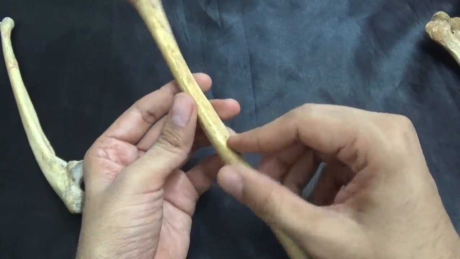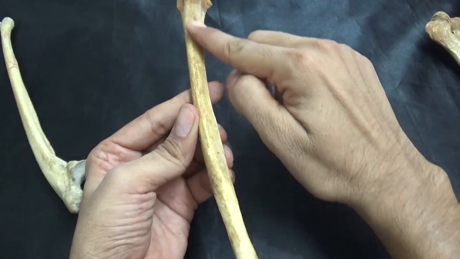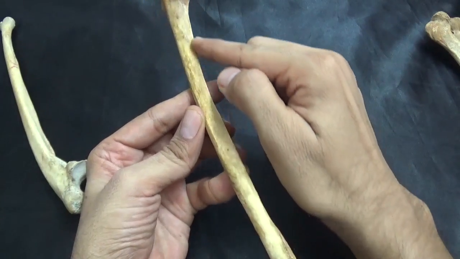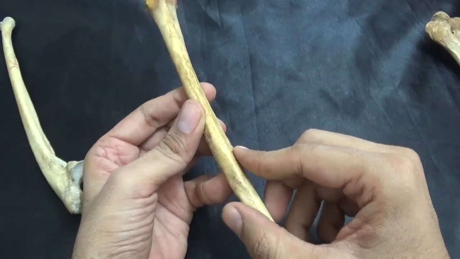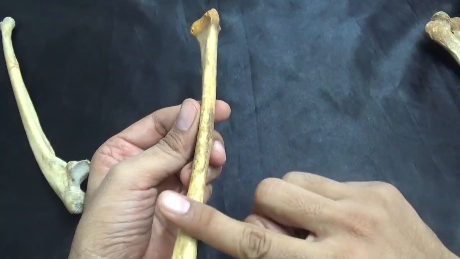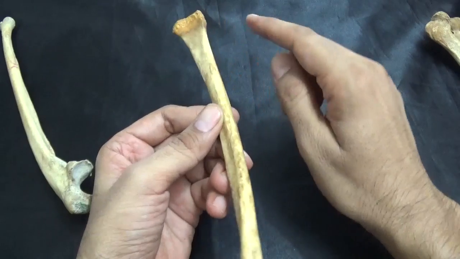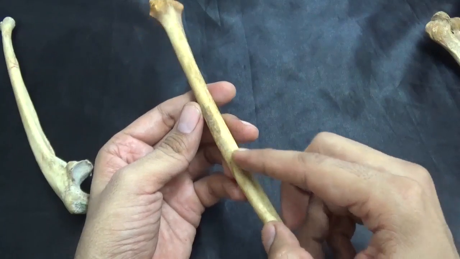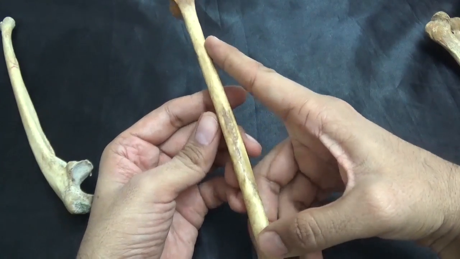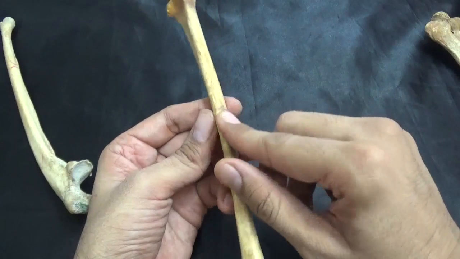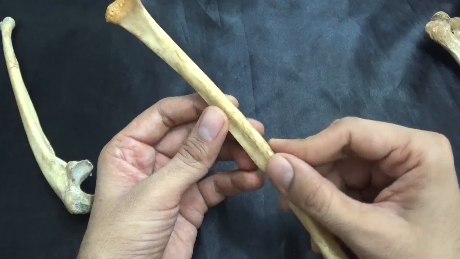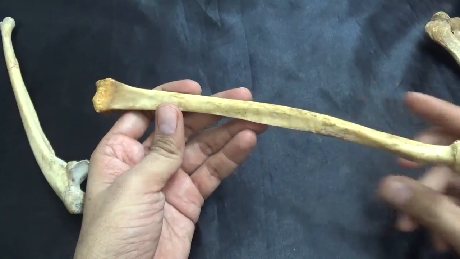Now the posterior surface lies between the posterior border and the medial border, or interosseous border. Similarly, third surface is lateral surface, which is situated between anterior border and posterior border. Specifically in the middle third it is rough, you can see over here. So that is about the shaft.